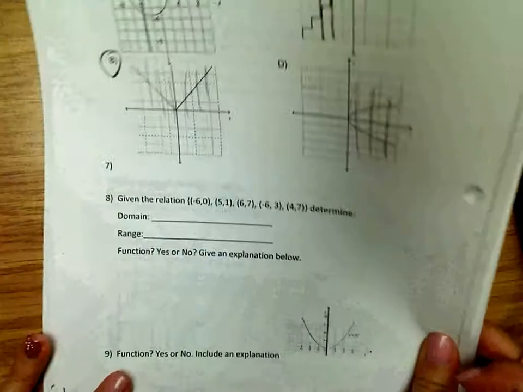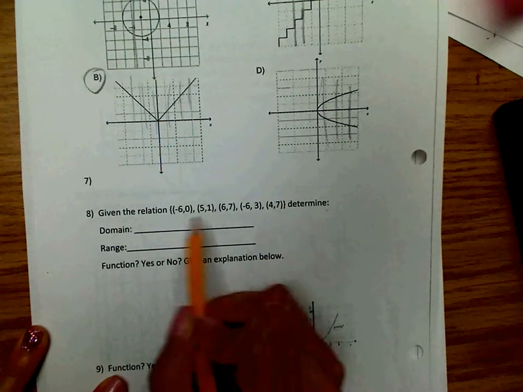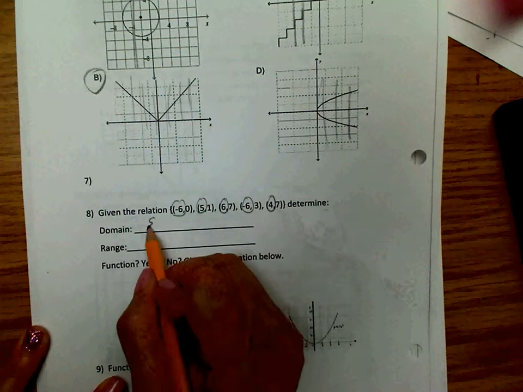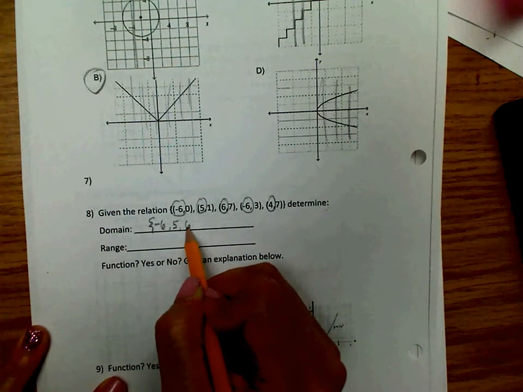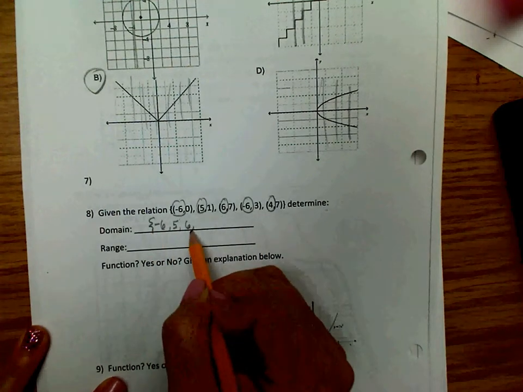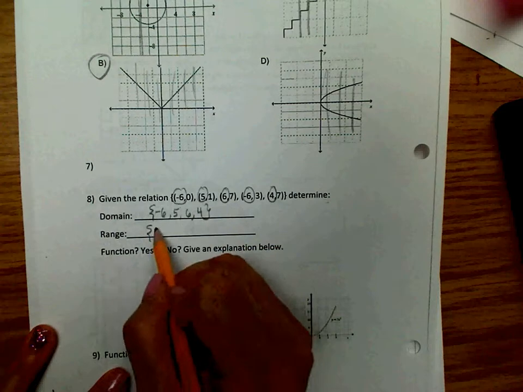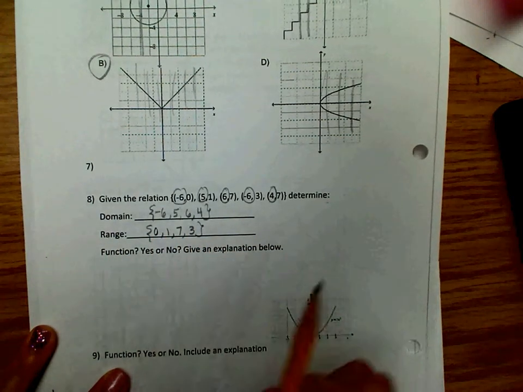Given this relation of ordered pairs, determine domain and range. Remember, domain is all the x values, and don't repeat them if they do. -6, then 5, then +6. I already have that, so I won't write it again, and then 4. All right, and then the y's are the range, so 0, 1, 7, 3, and I'm not going to write 7 again. Right? 1, 0, 1, 7, 3.